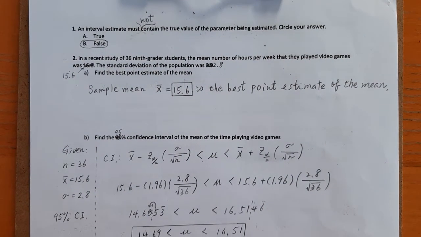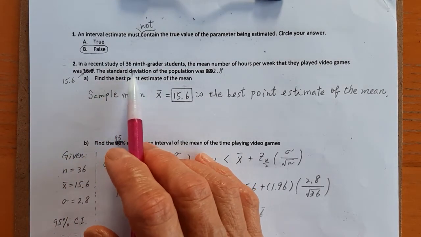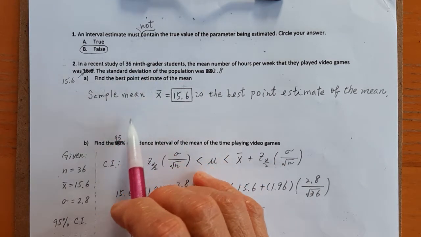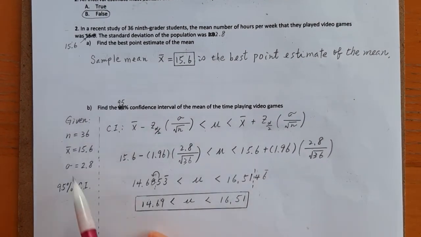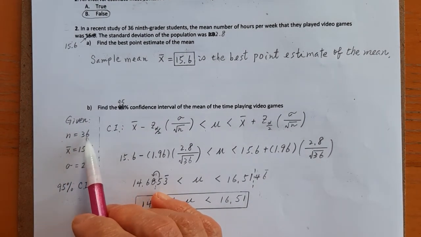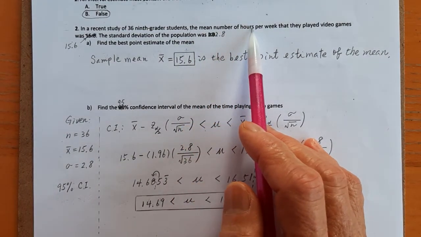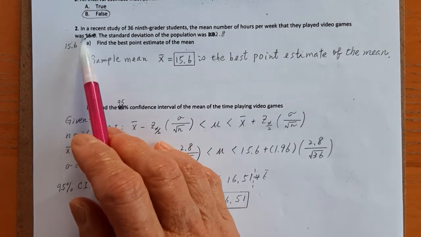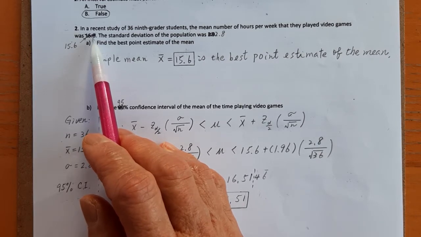Question 2. In a recent study of 36 ninth graders, n equals 36, the mean number of hours per week that they play video games was, in your homework, 68.8.